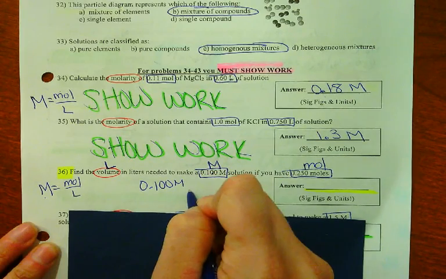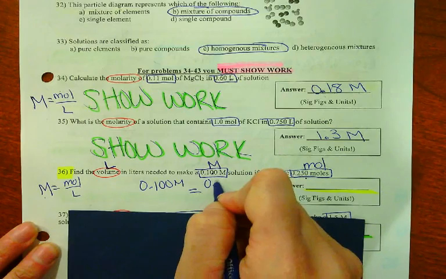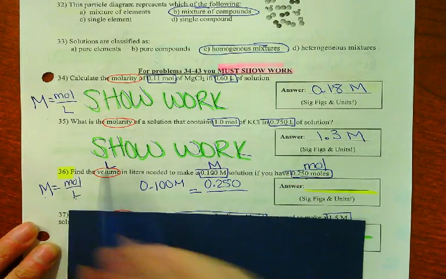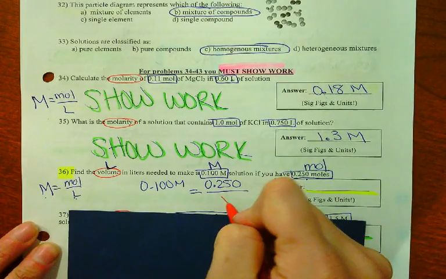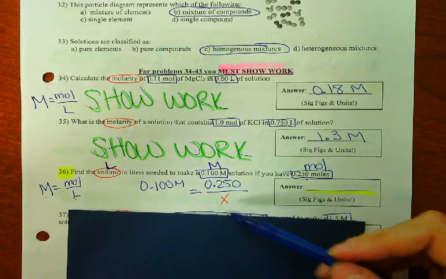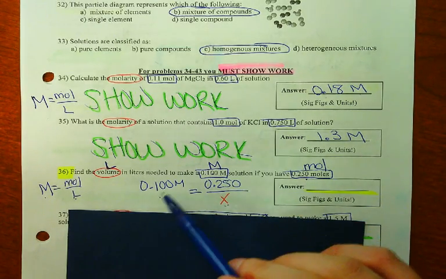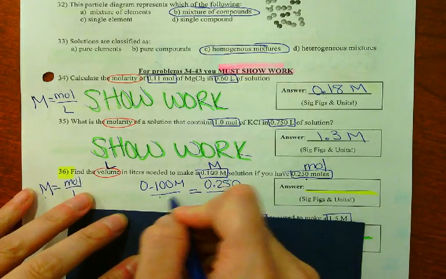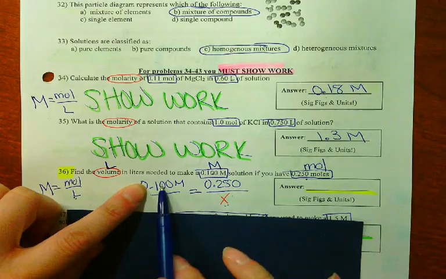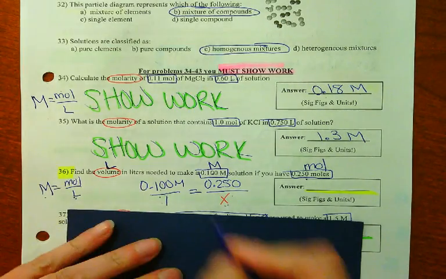0.100 M equals moles, which I know, over liters, which I don't know, so I'm going to put X there. Anytime your variable is in a fraction like this, you need to cross multiply to find it. So we're going to cheat a little bit by putting this one over 1 as well. Now I have a fraction equals a fraction. Dividing this by 1 doesn't change it, so I'm allowed to do that. And then we're going to cross multiply.